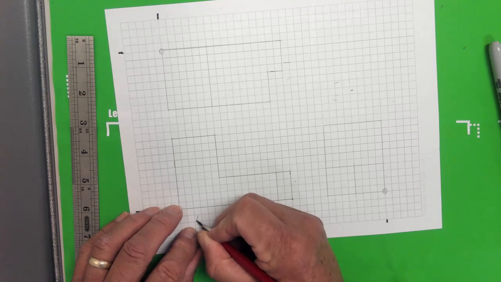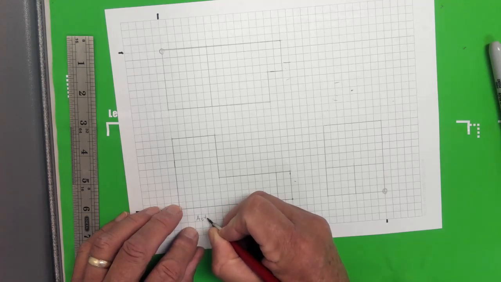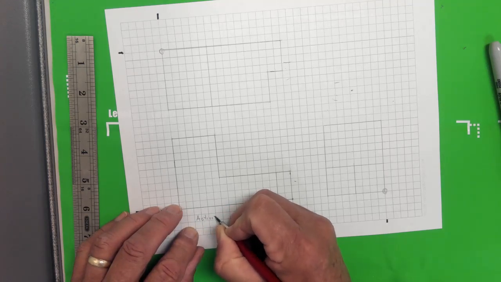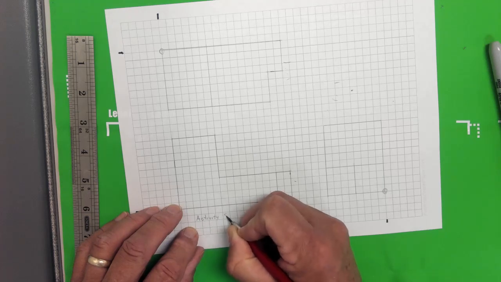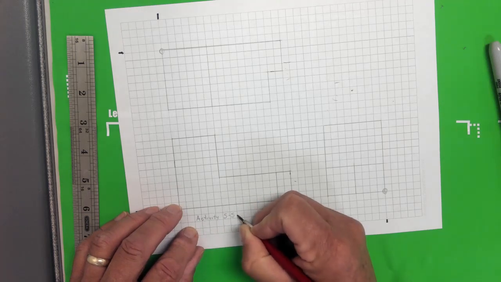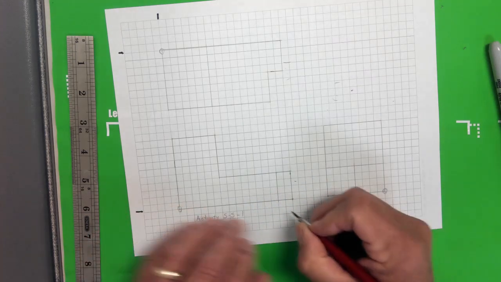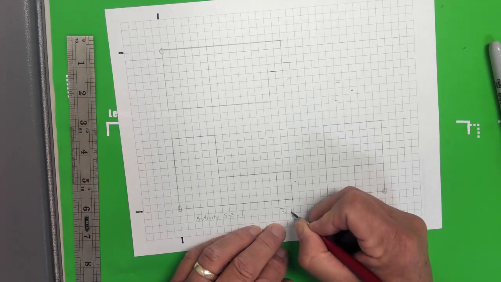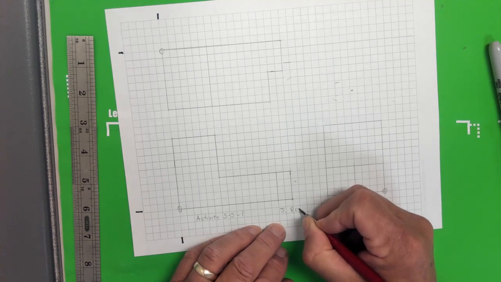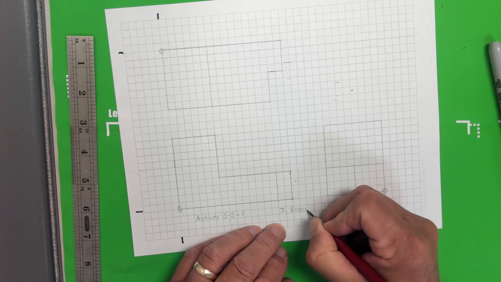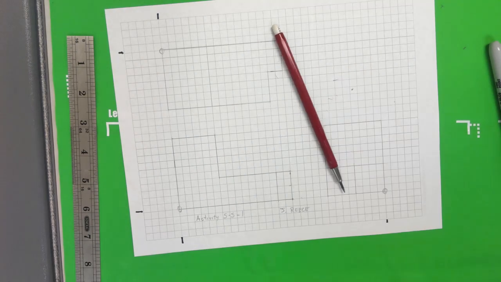I'm just going to say activity 5-5. Put your name on it. And there you go.